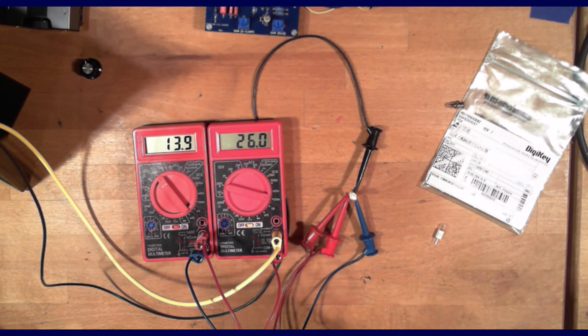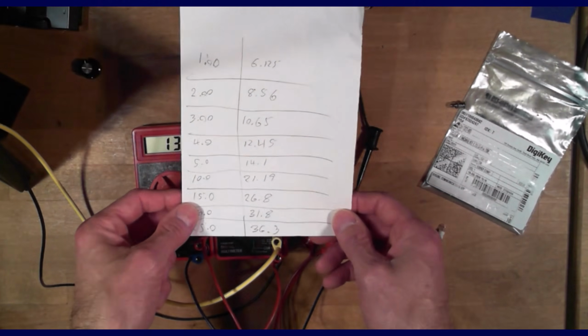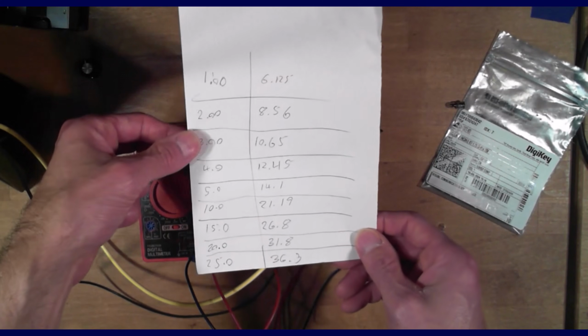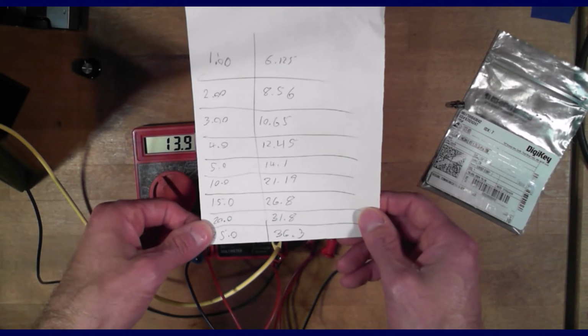And it's easier to see in a plot than for me to describe in words. So I went ahead and took a bunch of data at a bunch of different voltages here. So 1 volt, 2 volt, 3 volt, 4, 5, 10, 15, and 20.